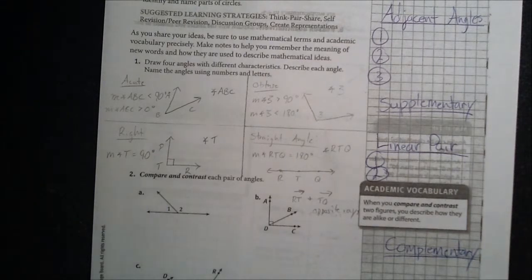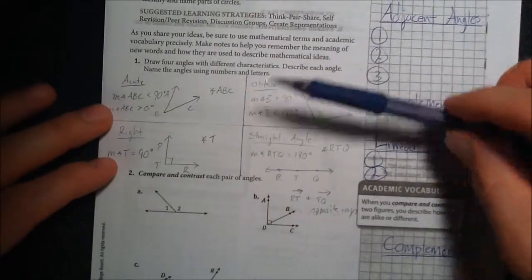But when you talk about their characteristics, like, how are their measurements different? And could they be supplementary? Could they be a linear pair ever? Or do they have a complement? Do they have a supplement? Those are the characteristics we wanted to get in, and we're about to get into more of those terms.